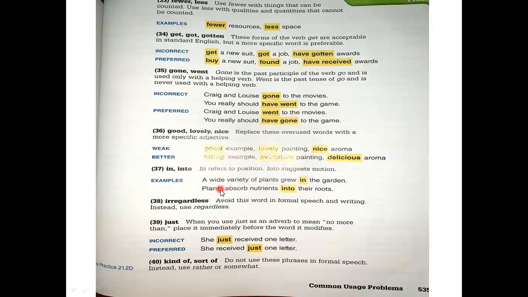Now, number 37, in and into. Both of them are prepositions, as we know, but we use in for things that are not in motion, and into for things that are in motion. For example, I am going into the room. I would say I'm walking into the room. It won't be I walk in the room. No, because I'm in a state of motion, so I would use into preferably.